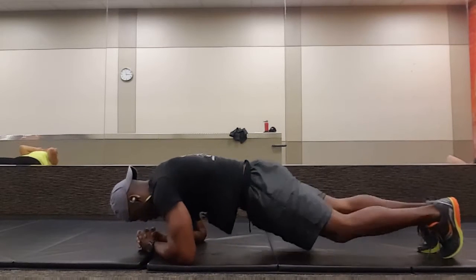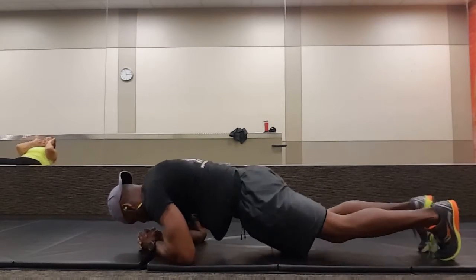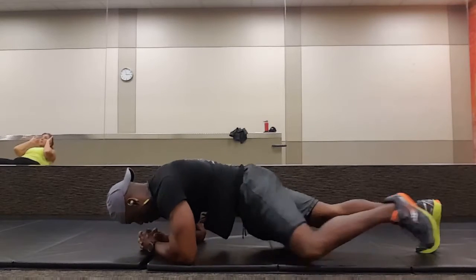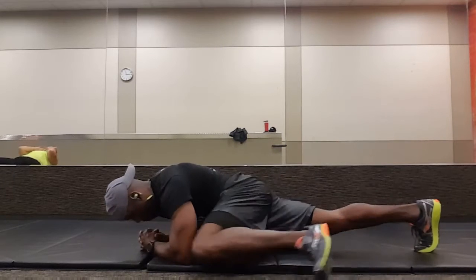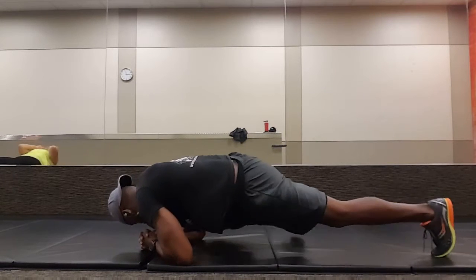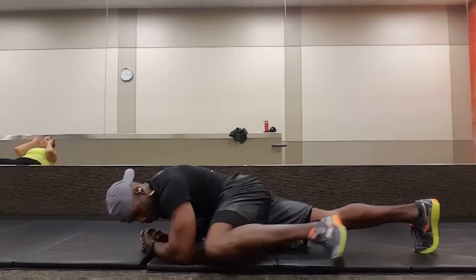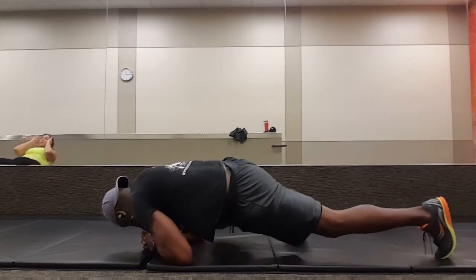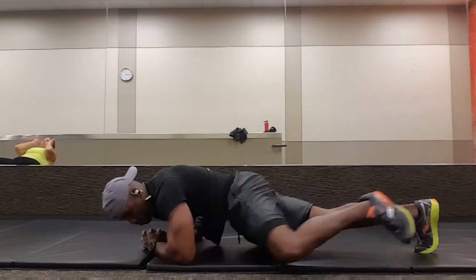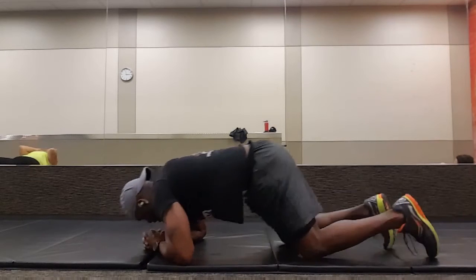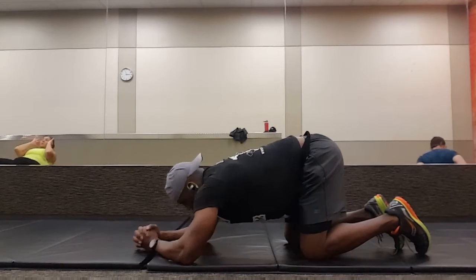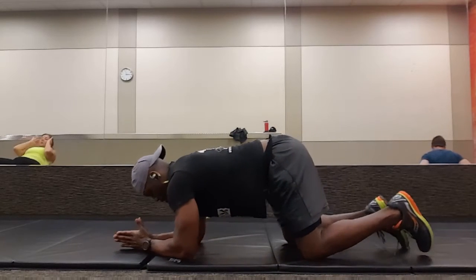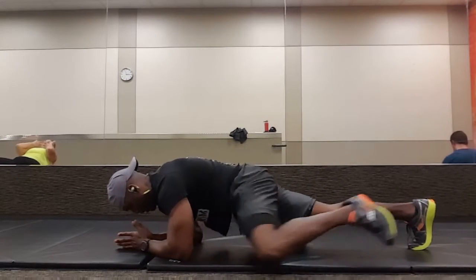You don't want to do ab exercises really fast because you recruit other muscles, and you do not use your actual ab muscles. When you move too fast, your core can recruit a host of other muscles to move your body, especially the central portion of your body. So if you move too fast, then you're recruiting too much of the other muscle groups.